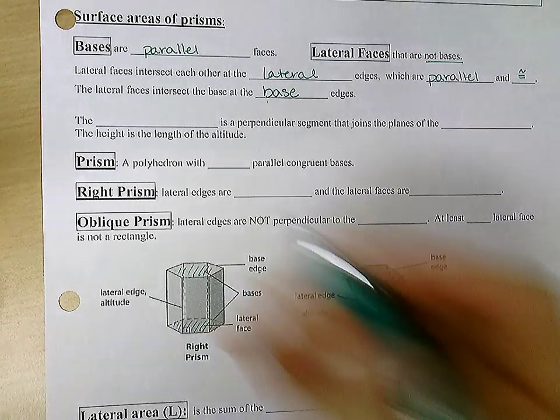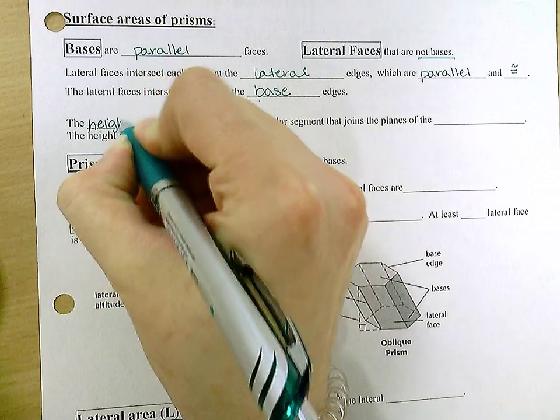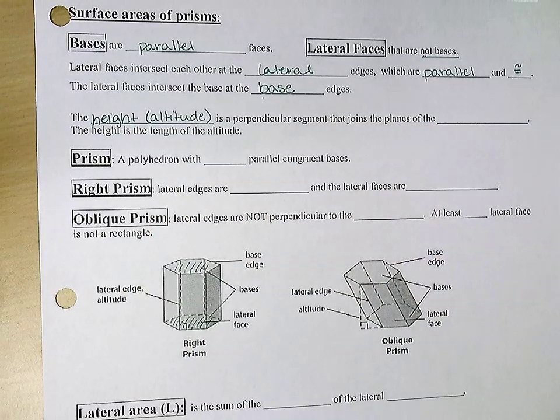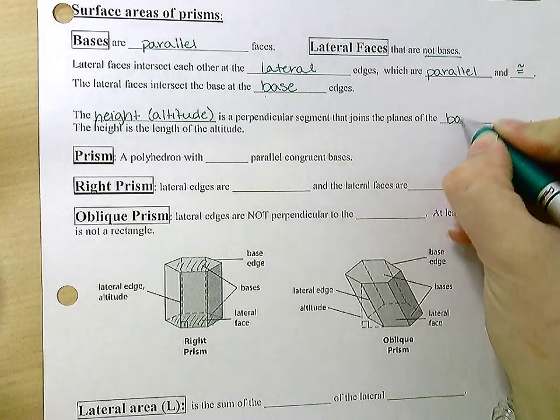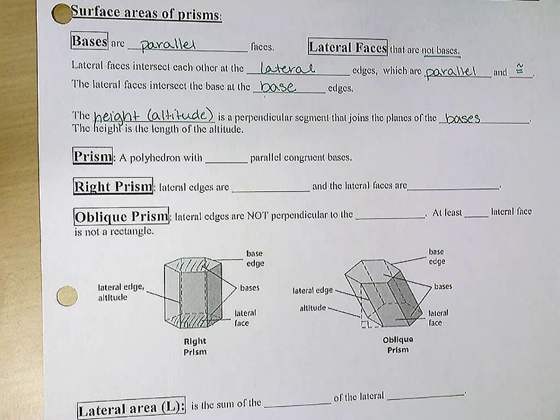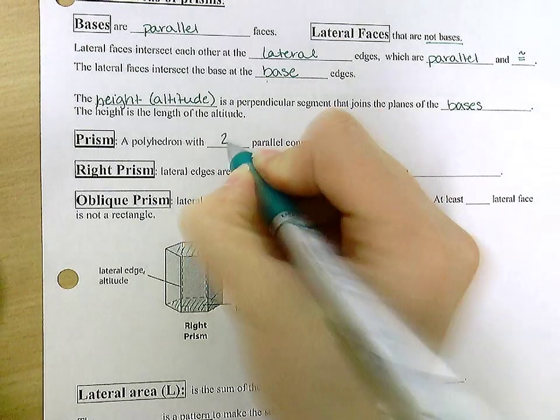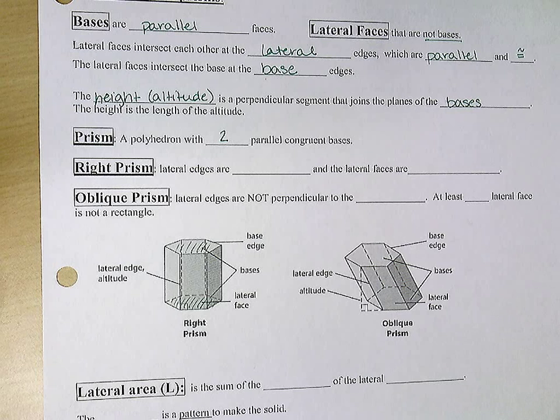Now the height, or the altitude, is a perpendicular segment that joins the planes of the bases. So your height is this perpendicular segment. It's the distance between your two bases. A prism is a polyhedron with two parallel congruent bases. So our bases are congruent and they're parallel to each other.